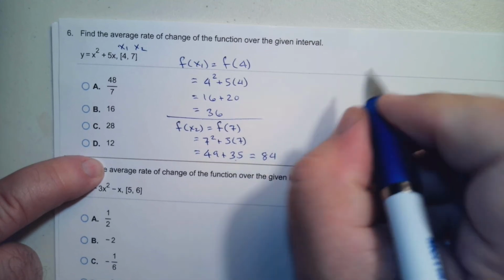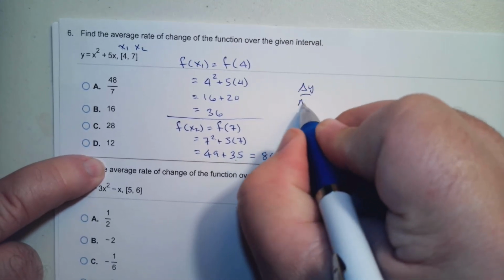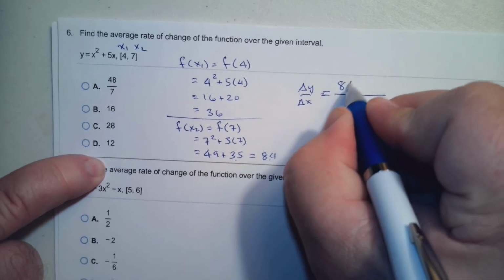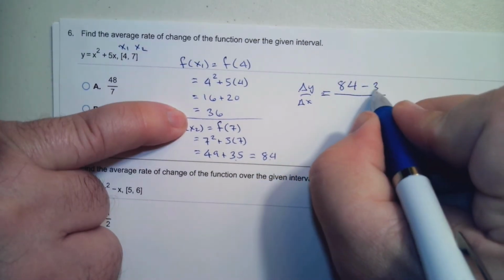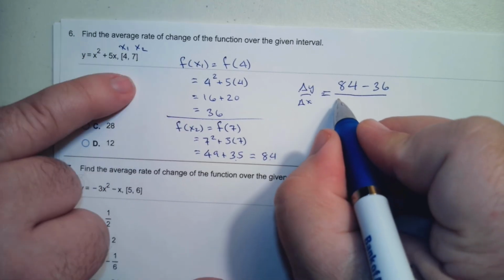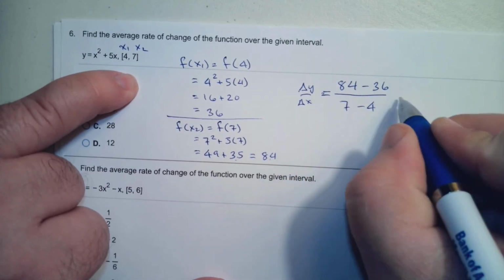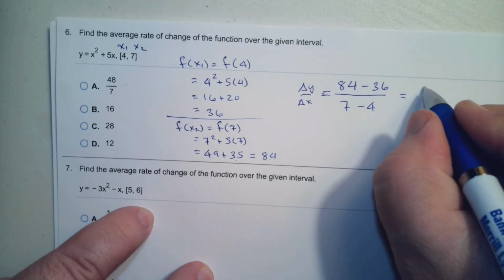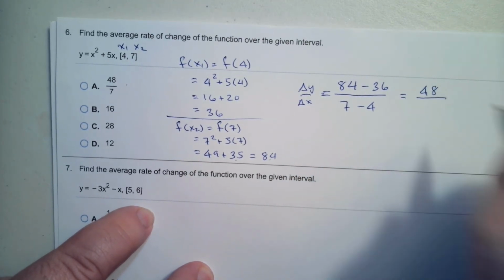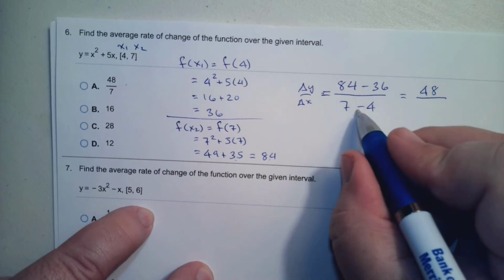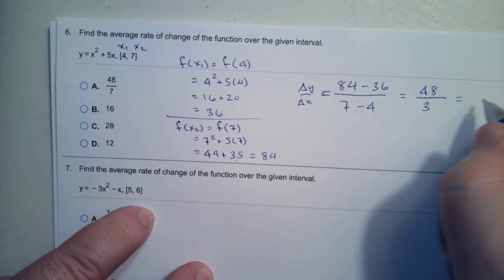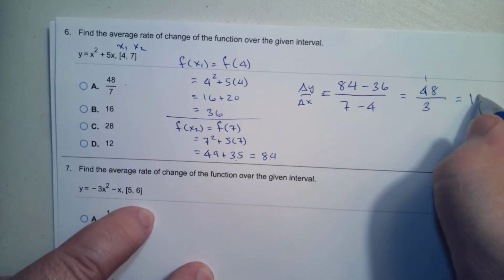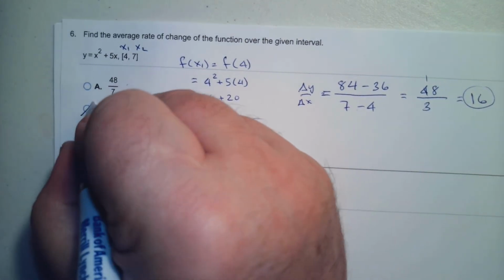So the average rate of change, remember it's dy over dx. So it's 84 minus 36, over 7 minus 4. 84 minus 36 is 48. 7 minus 4 is 3. 3 goes into 4 once, with 1 left over. 3 goes into 18, 6. B.